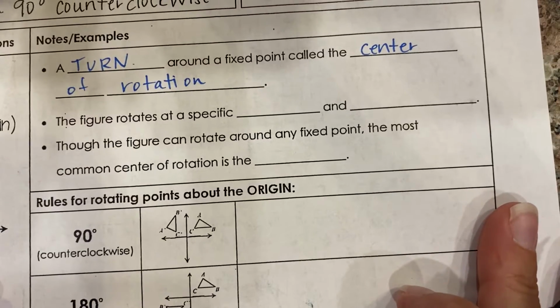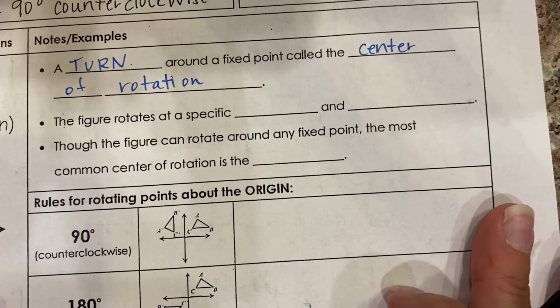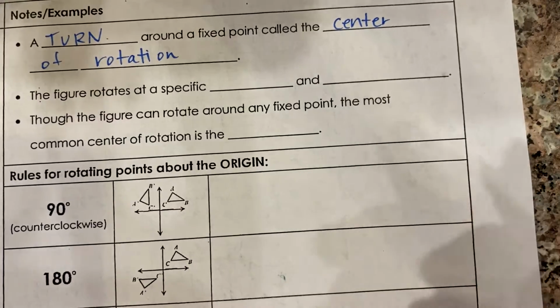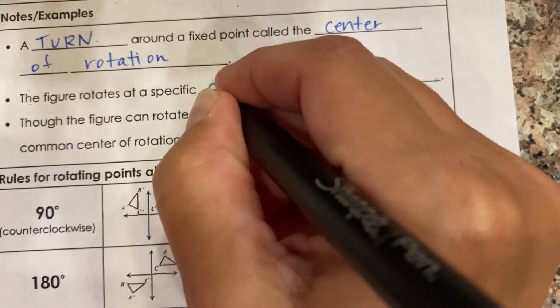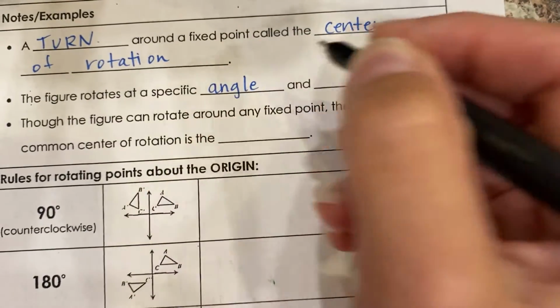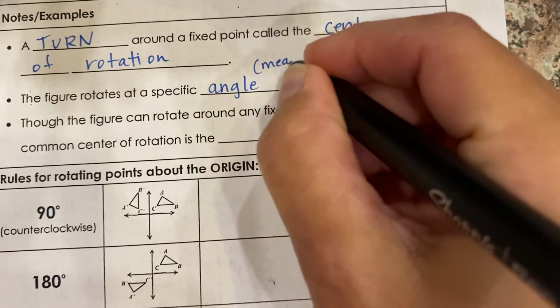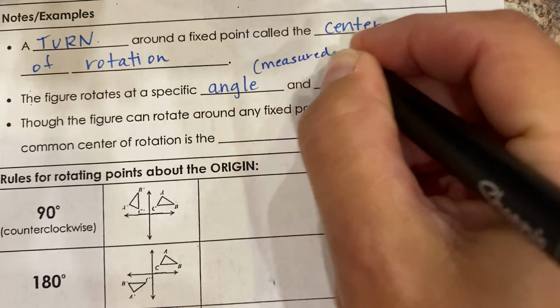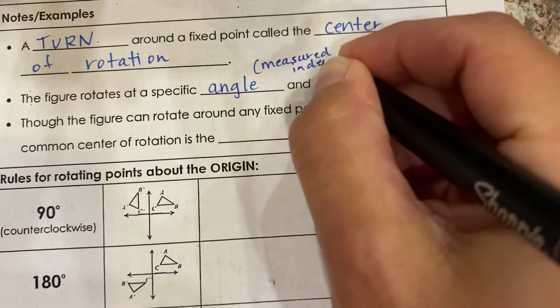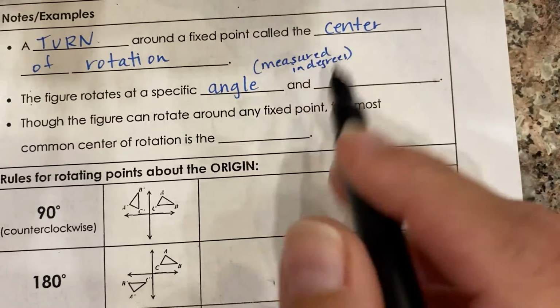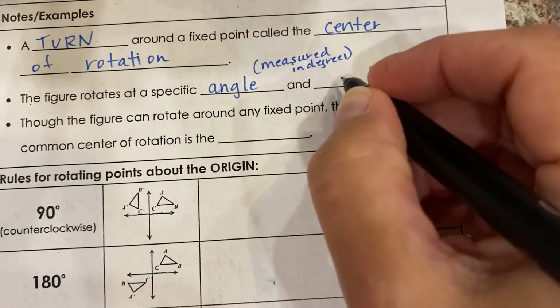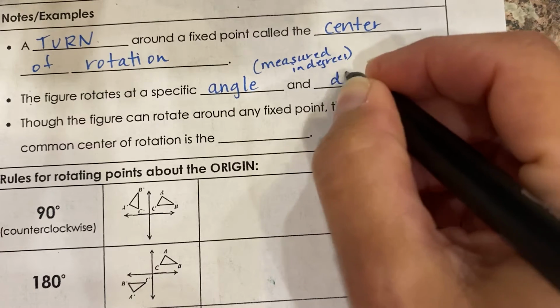So a turn around a fixed point called the center of rotation. The figure rotates at a specific angle. And you know, angle comes in measurements of degrees. So that movement is going to be measured in degrees. And the figure rotates in a specific direction.